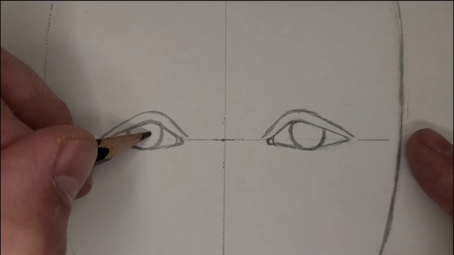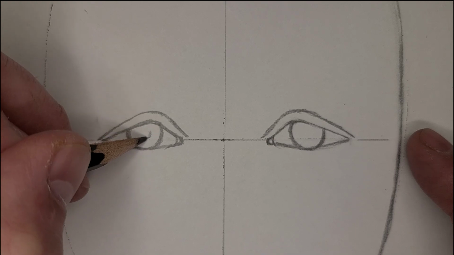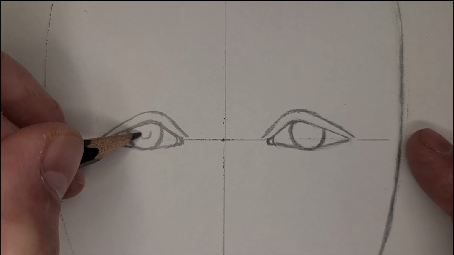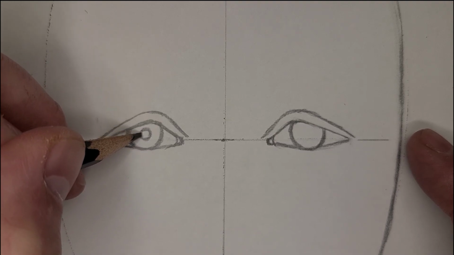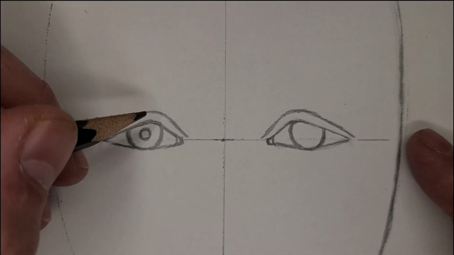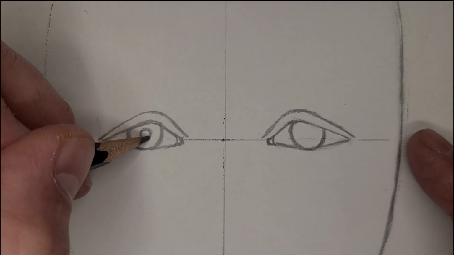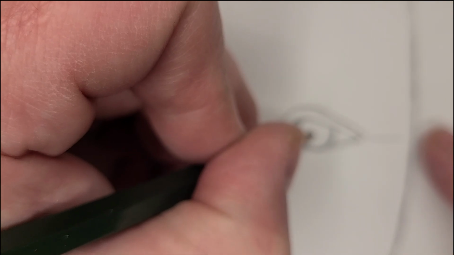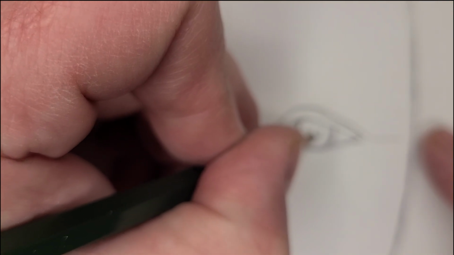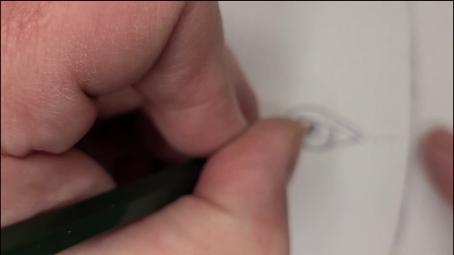The next thing we're going to do is draw the pupils. Now, you don't want to make your pupils super small. You don't want to make them super large. If they look super large, you're going to look like you've got a concussion. If you draw them super small, then it's going to make your character look like a vampire. So I try to center them perfectly in the middle of the iris, and then make them the same size and the same placement over here on the other side.